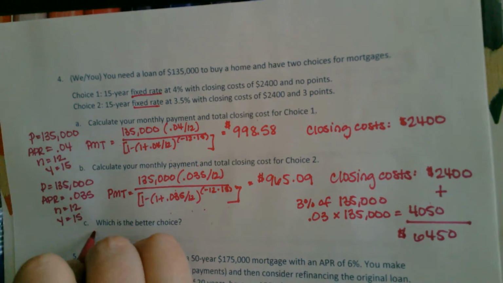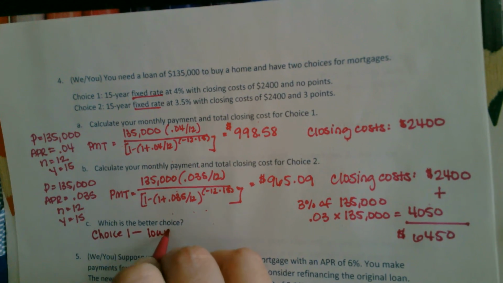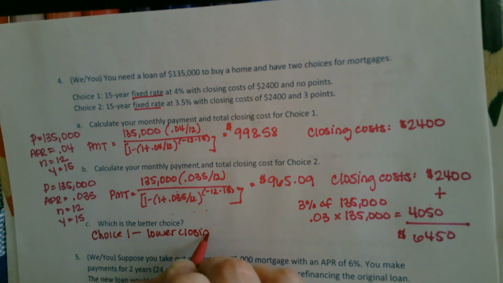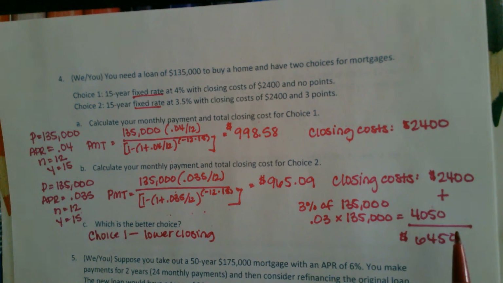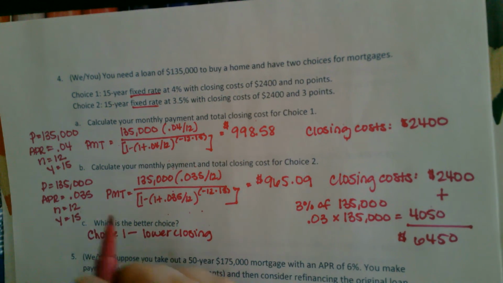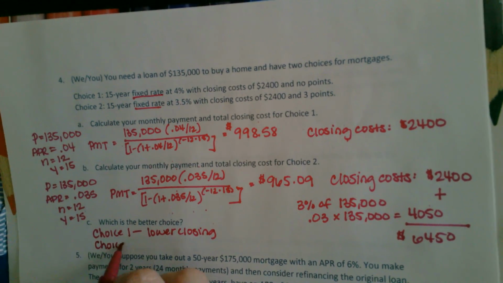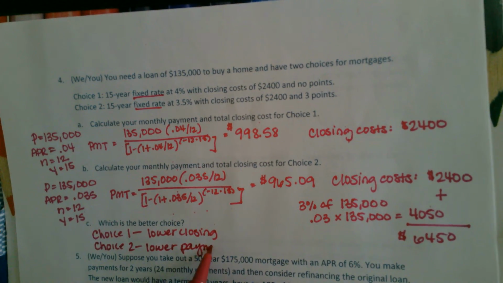So choice 1 is better for a lower closing cost. But if you can afford the higher closing costs, this one has a lower payment. So choice 2 might be better because it has a lower payment.